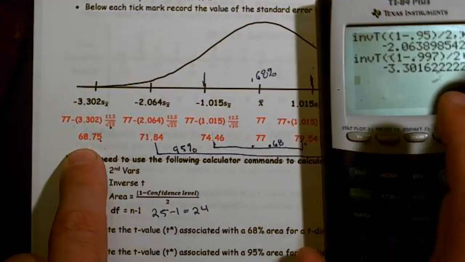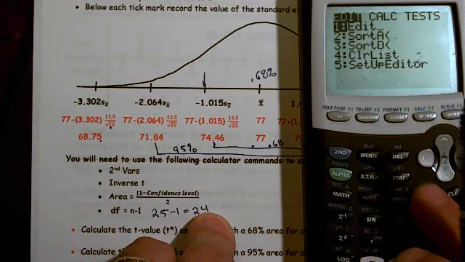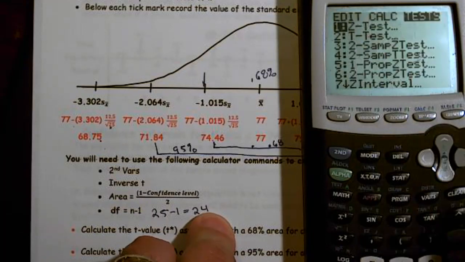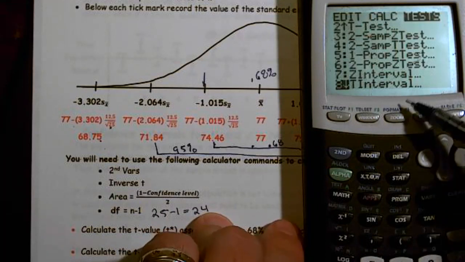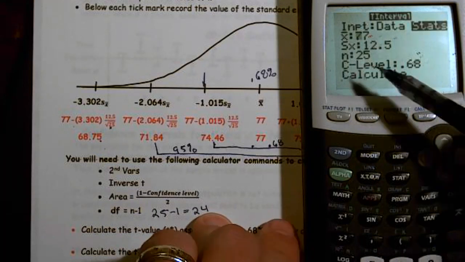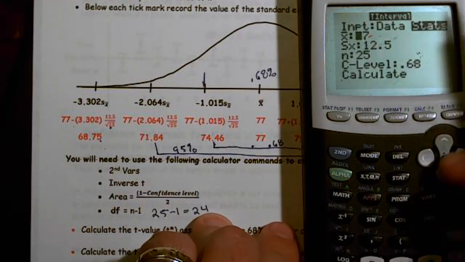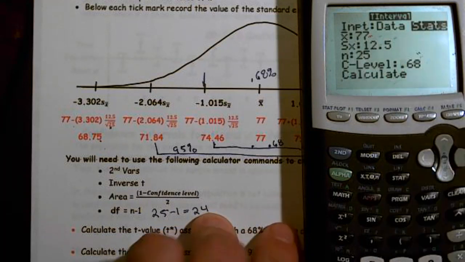So we're going to go stat, test, number 8 for t interval. Our mean is 77. Our standard deviation is 12.5. Our sample size is 25, and our confidence level is 0.68.